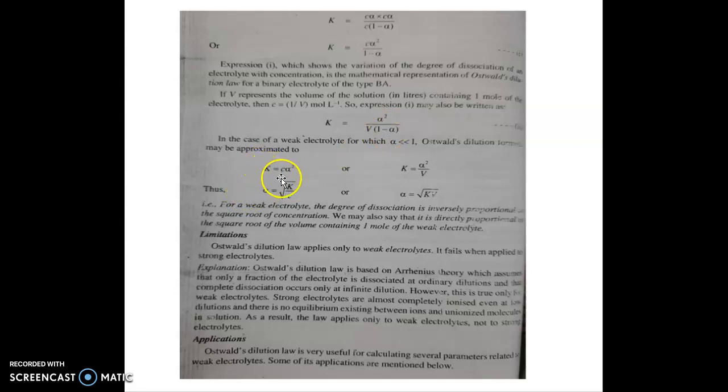So K is equal to C alpha square, or in terms of volume, K is equal to alpha square by V. So alpha is equal to root of K by C, or alpha is equal to root of K into V. From this equation we can say that for a weak electrolyte, the degree of dissociation is inversely proportional to the square root of the concentration, and directly proportional to the square root of the volume containing 1 mole of the weak electrolyte.